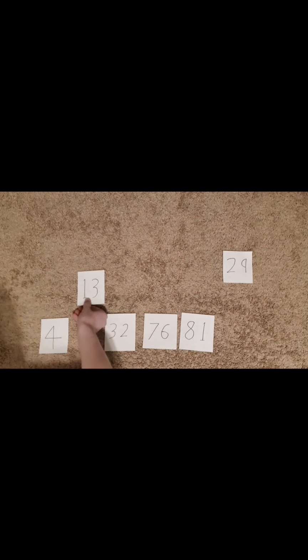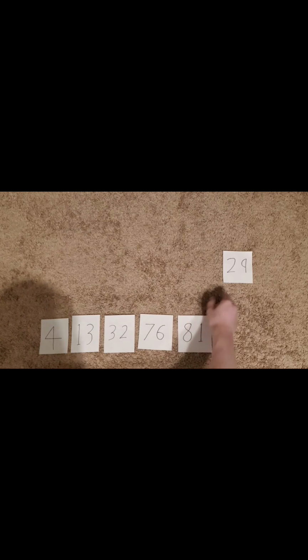Next, we look at 13. Is 13 greater than 4? Yes. Is 13 greater than 32? No, it's not. So we slide over the rest of the numbers and place in 13, since 13 is greater than 4 but less than 32, therefore sorting it appropriately.